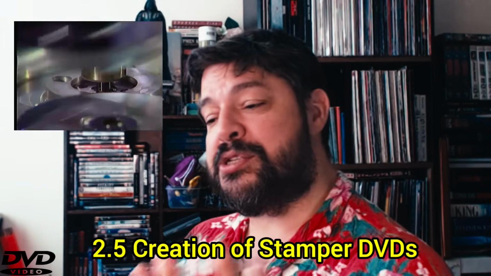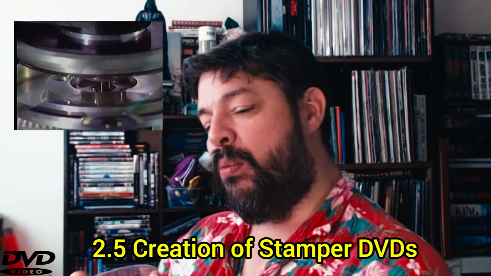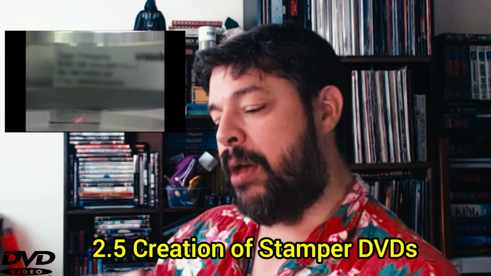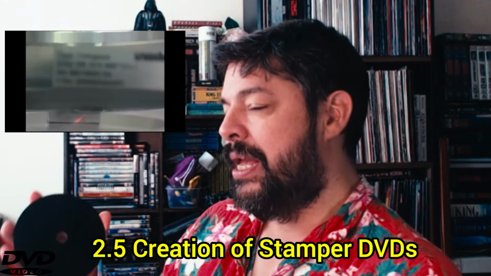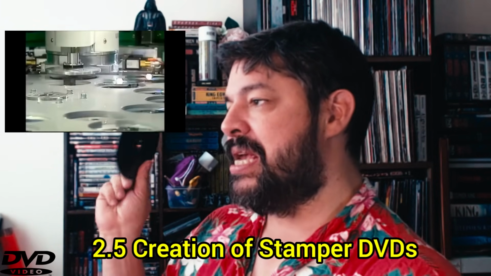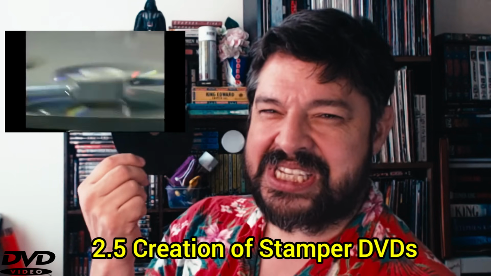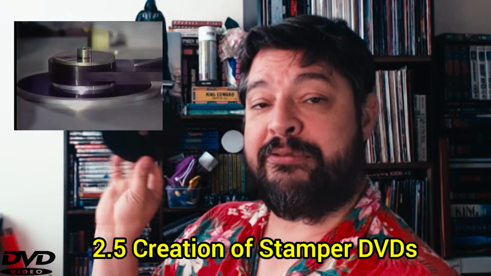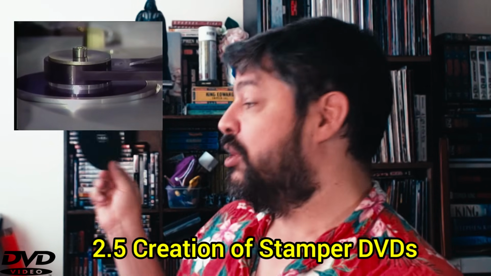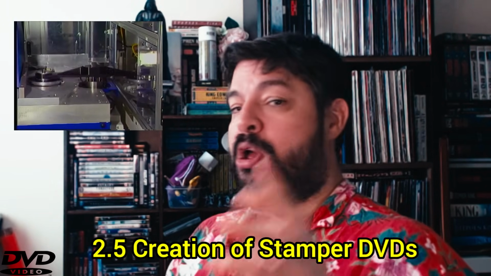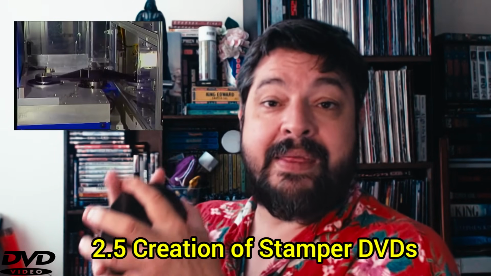So they take the glass master, and with all the nickel that's built up, and it takes about an hour and a half to build up a layer of this nickel, it then goes into several more machines where there is the plastic, and imagine if this is see-through, okay? There are plastic polycarbonate versions of the DVD sitting in this machine, where the stamper now comes along and goes like that.